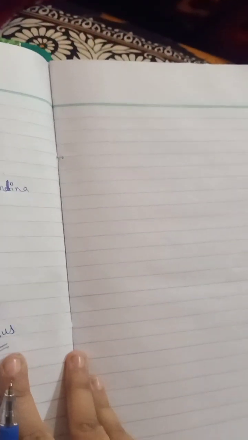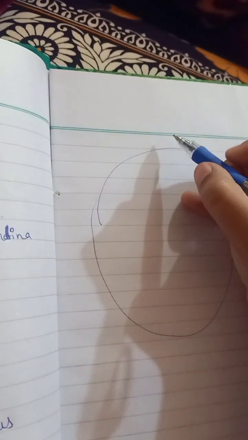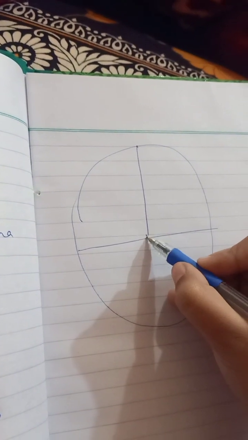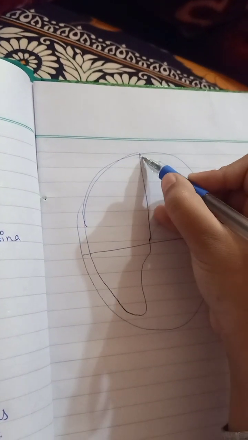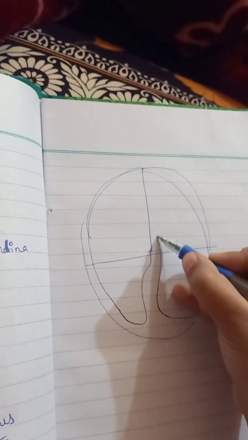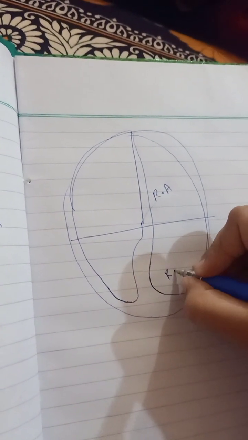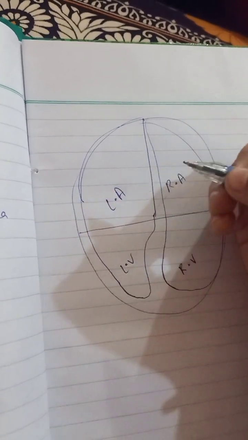If we talk about a heart, for example, you know my drawing, the concept is more meaningful. This is the right atrium, right ventricle, left ventricle, and left atrium.